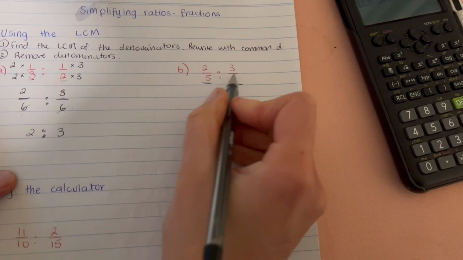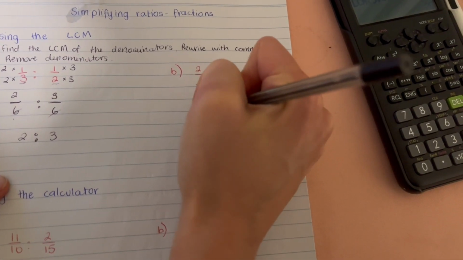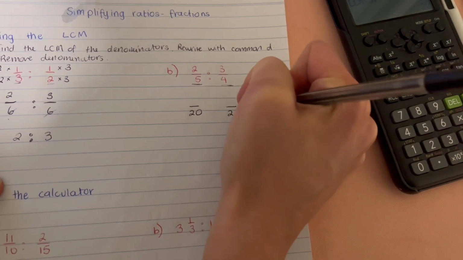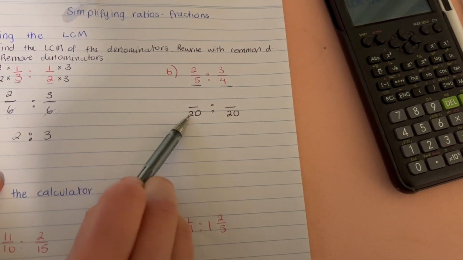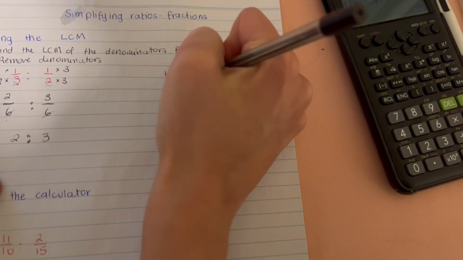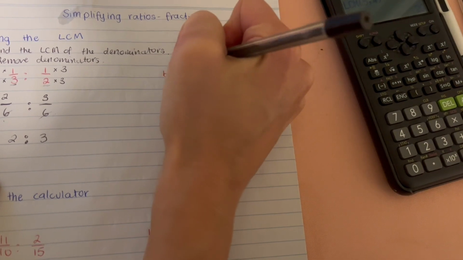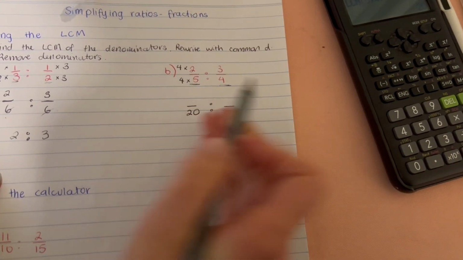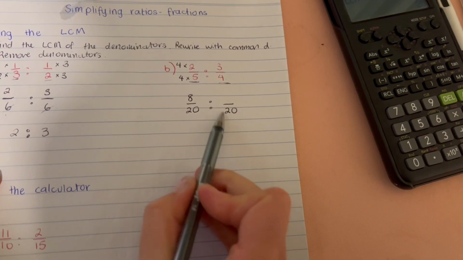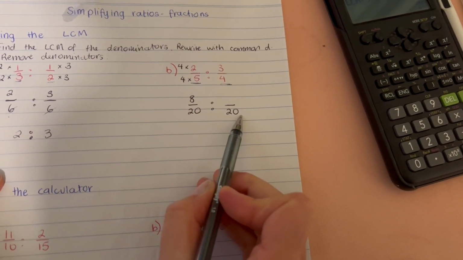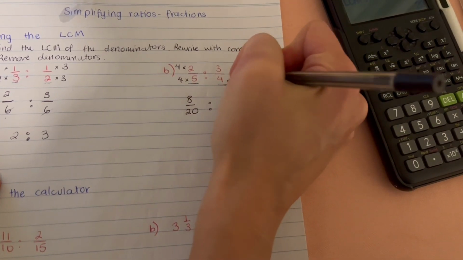Okay, so we figured out the lowest common multiple of 5 and 4 was 20. So we're going to rewrite our equivalent fractions with a denominator of 20 so it can be the same. To get from 5 to 20, what do I have to do? I have to multiply by 4. If I multiplied the denominator by 4, I also have to multiply the numerator by 4. So 4 times 2, that's 8. Same thing over here. I've created an equivalent fraction to 3/4 with a denominator of 20. 4 times what is 20? 4 times 5.